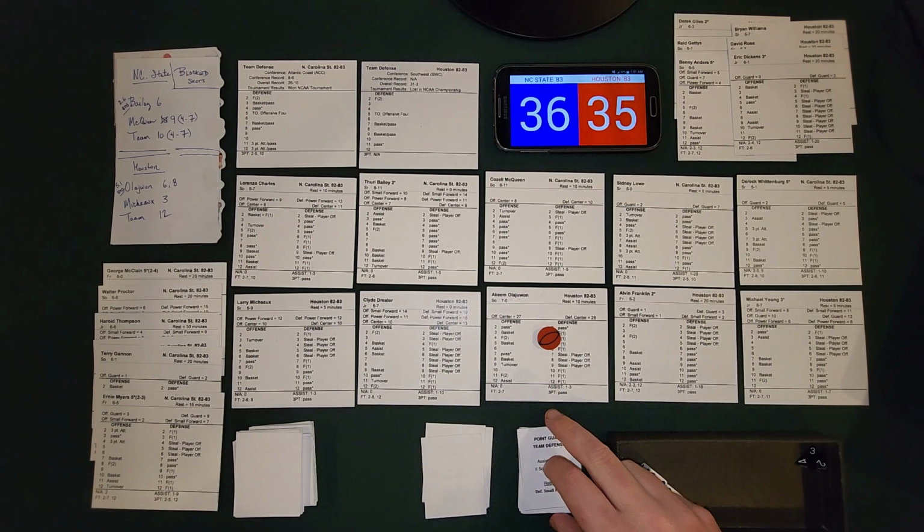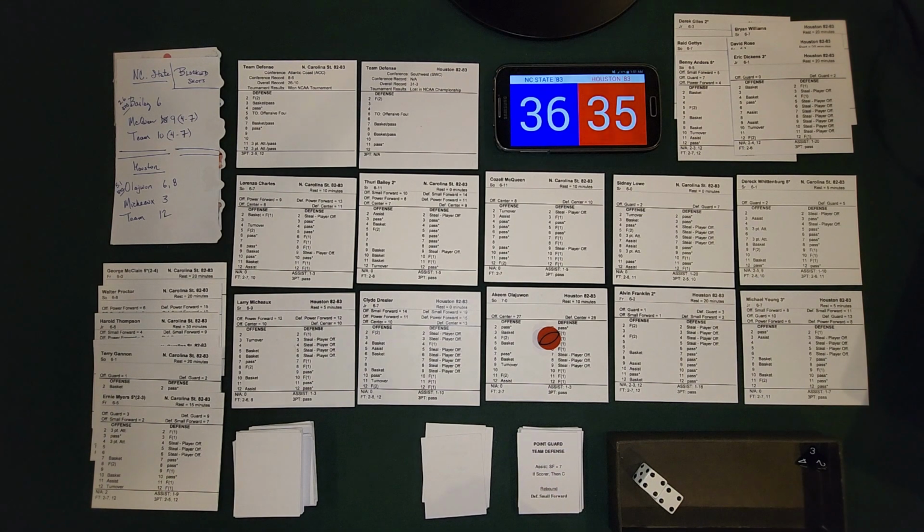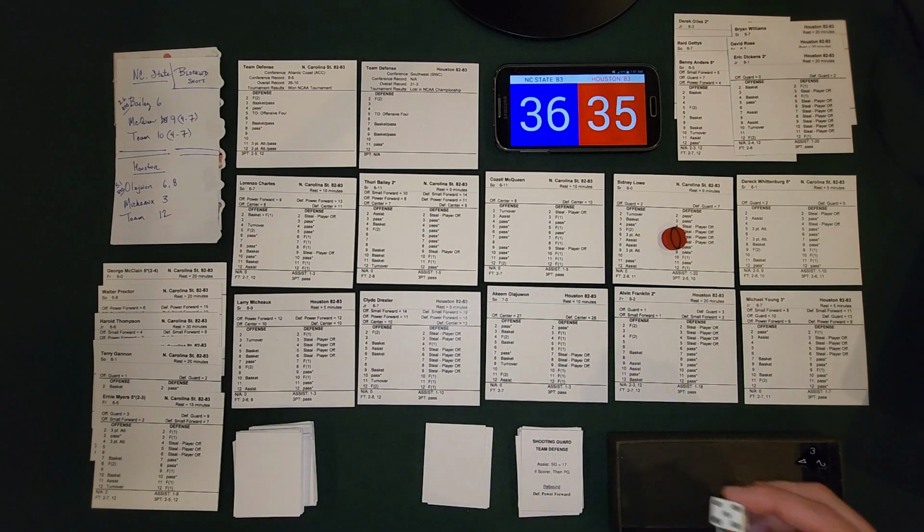And the rebound on this one is going to be defensive small forward. It's going to be Thurl Bailey, the tallest small forward you can have. I'll probably move him to power forward when I get Charles out of there. Goes to the point guard, Sidney Lowe, directing the offense. Team defense of Houston. That's a 6.